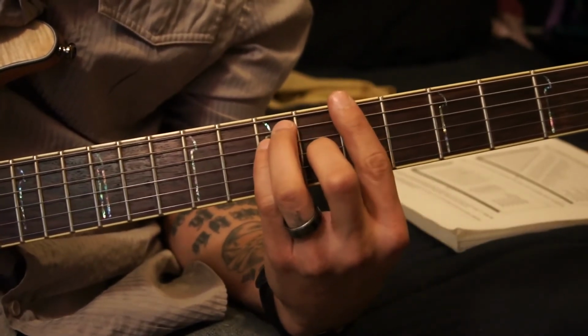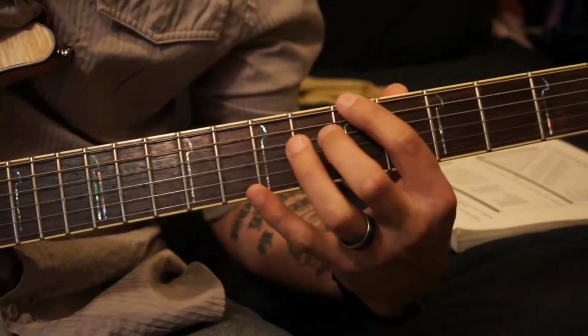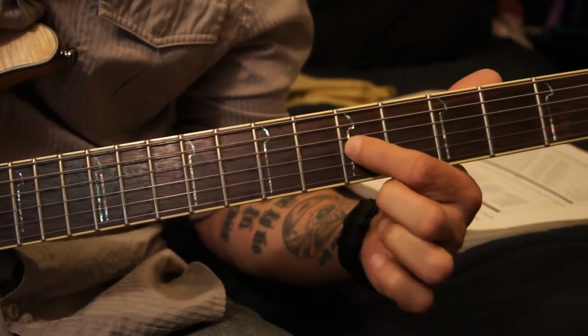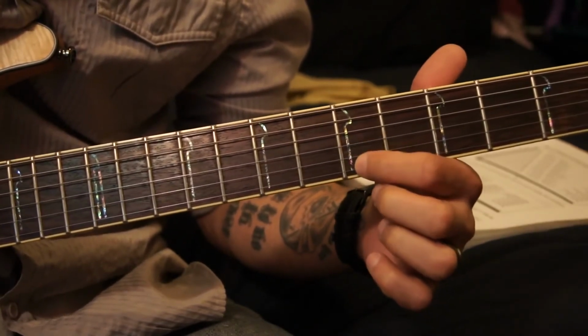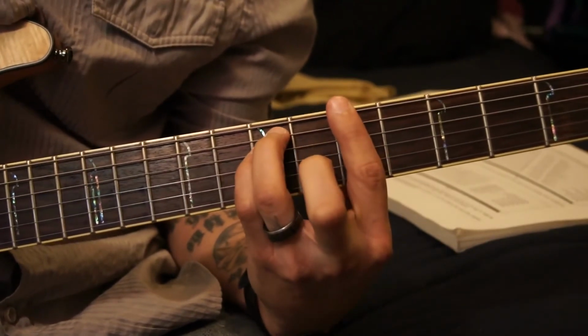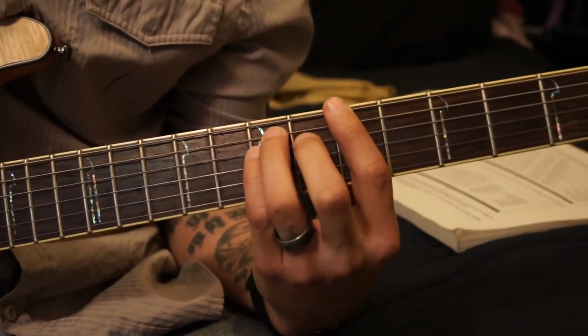So all I have to do is lift my finger off, and the notes I'll be playing are 1, 5, 1, flat third, or minor third, 5, and 1. Major, minor, huge difference, right?